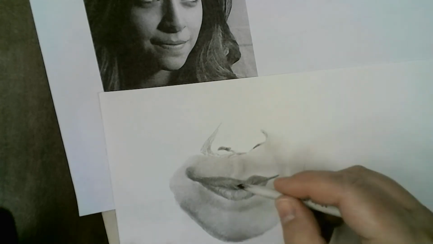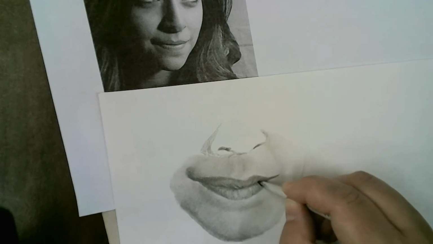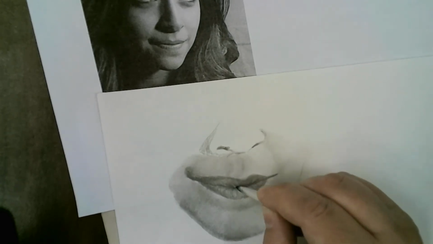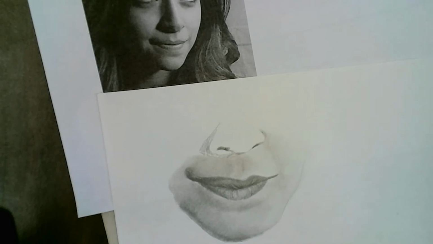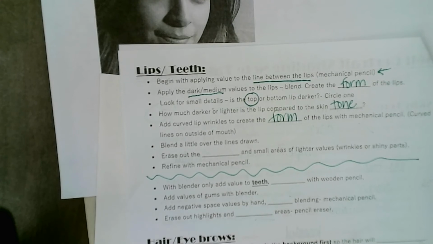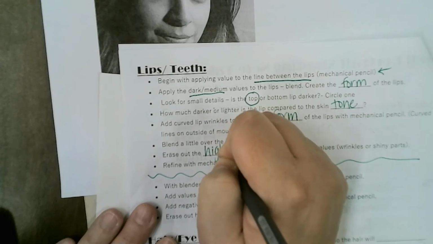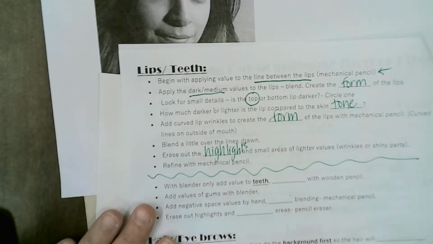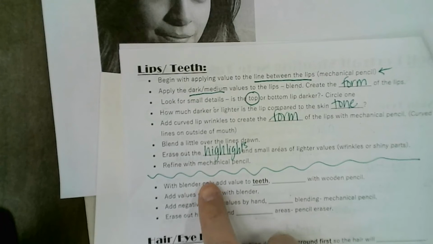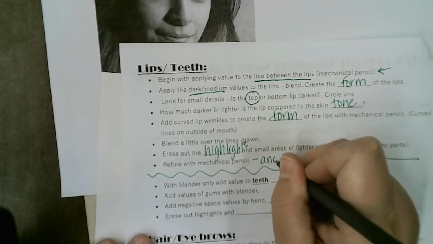And you can always add more, but it's hard to take away. And then you're gonna kind of touch blend over those. All right, so I blended over the lines drawn, but just kind of gently. And then we're gonna erase out highlights and small areas of light value, and then we'll have to go back and refine. Like, we'll probably have to do another layer of lines.